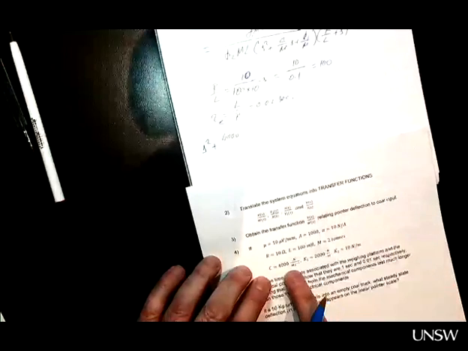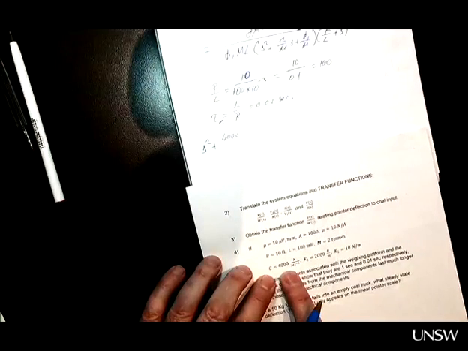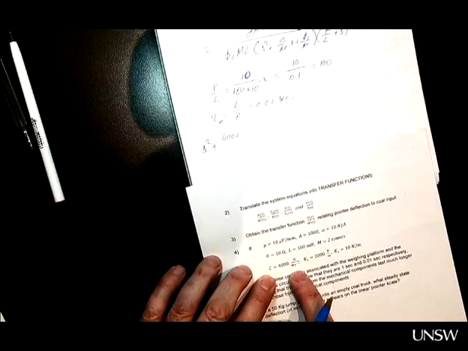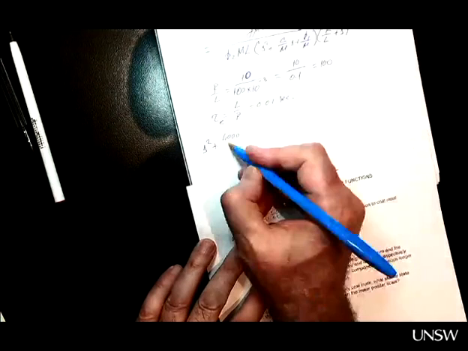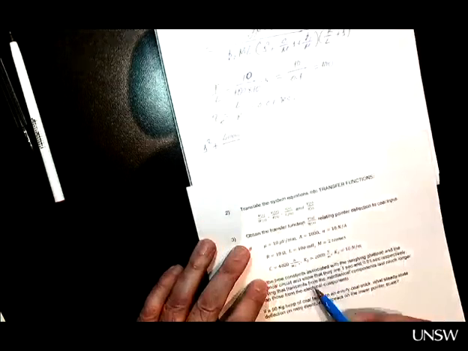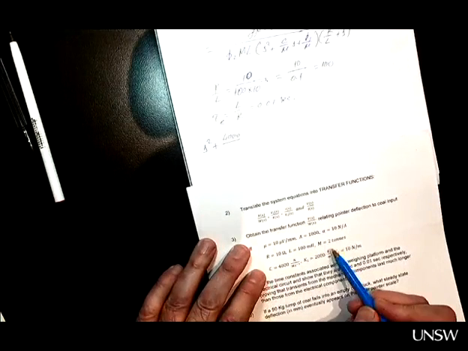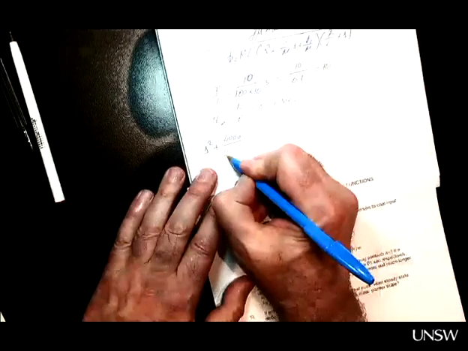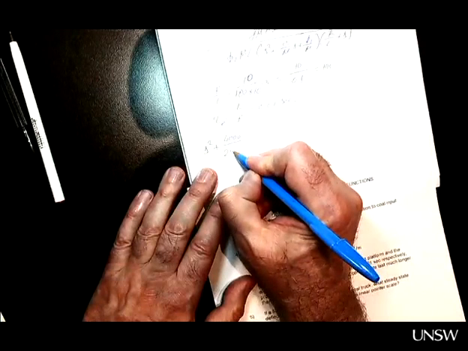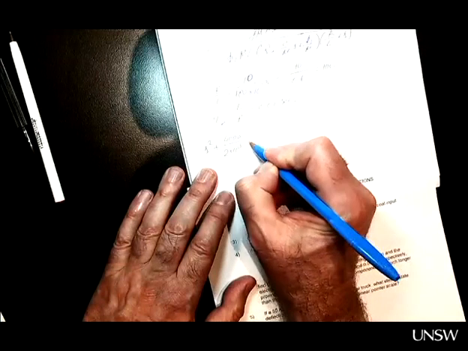C is not 400, 4,000. Everything here is SI, so nothing to worry about. Over M, mass is 2 tons, so it's 2 times 10 to the power 3.